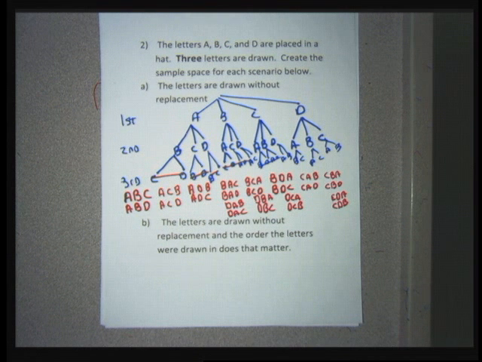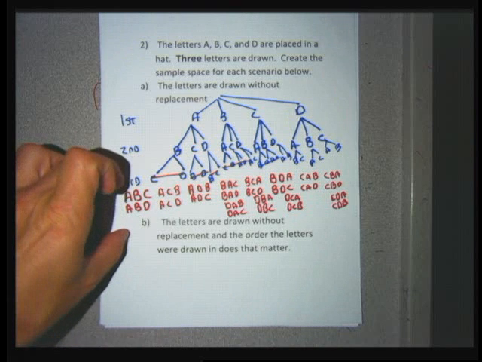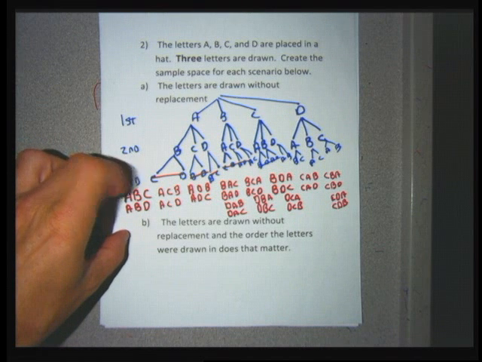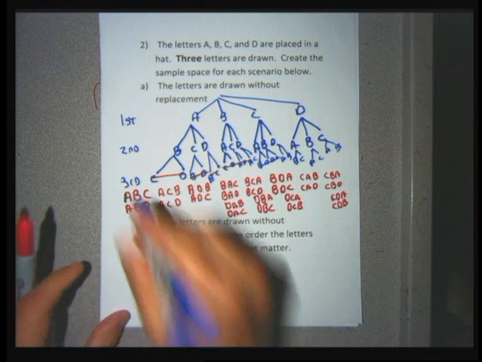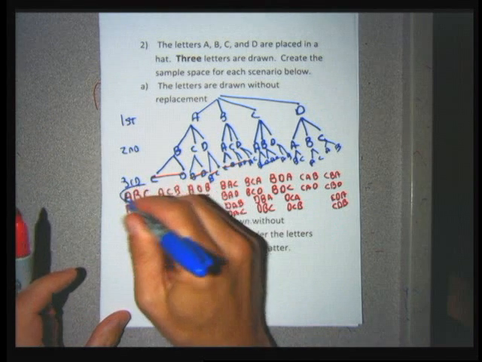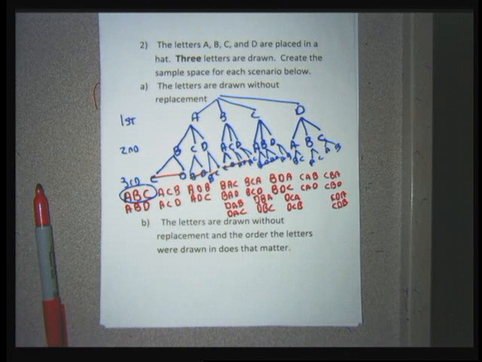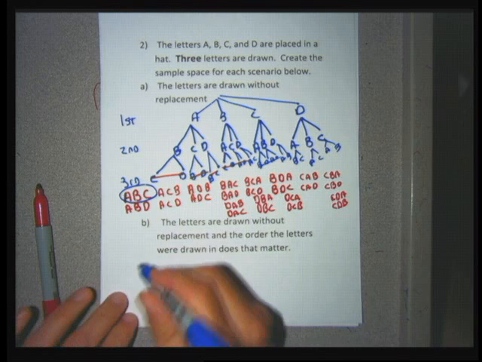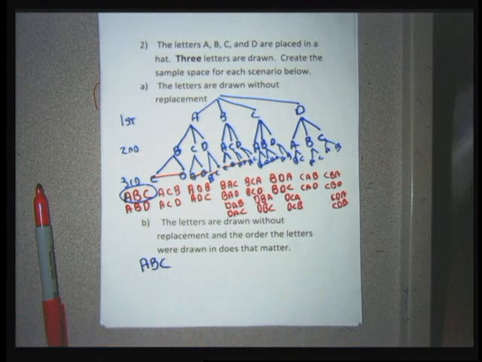So I'm going to create the answer to B by looking at my answer to A and crossing out duplications. The first item I see in my sample space for part A, where the order was important and replacement wasn't allowed, is ABC. That item can go in my sample space for B, where order doesn't matter, but replacement is not allowed.